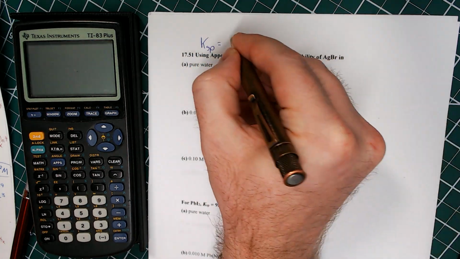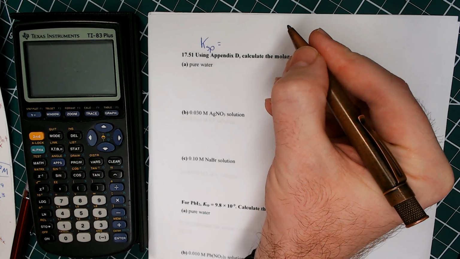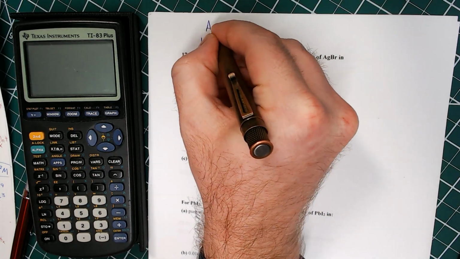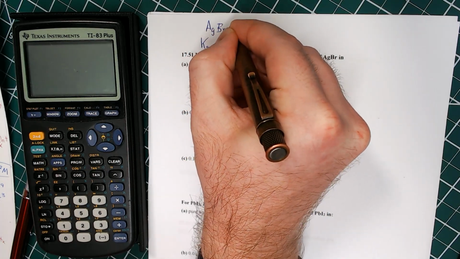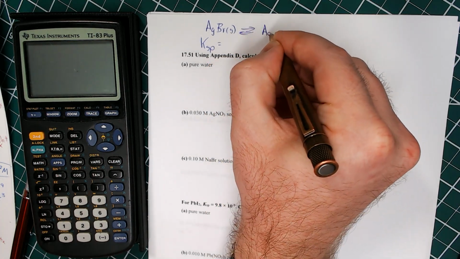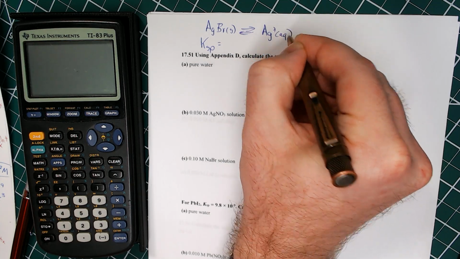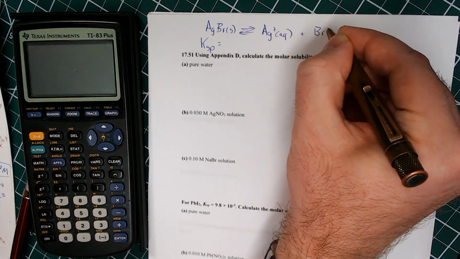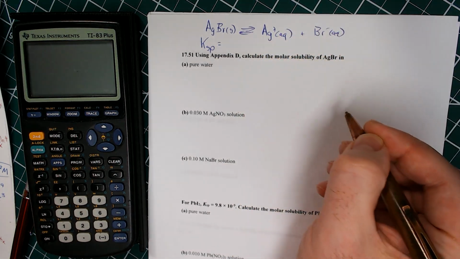So Ksp is, well, to do that, let's go ahead and write this. Silver bromide solid. Silver ion is a +1 charge, so silver ion is +1, and bromide ion is -1, so there is that.